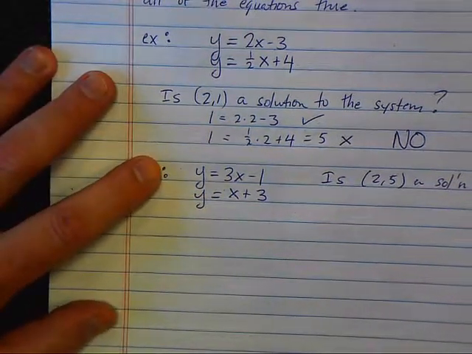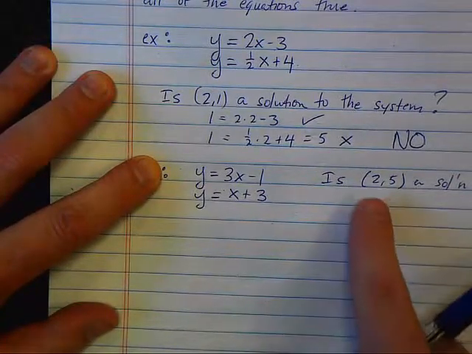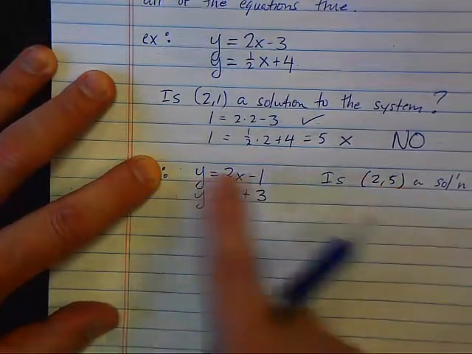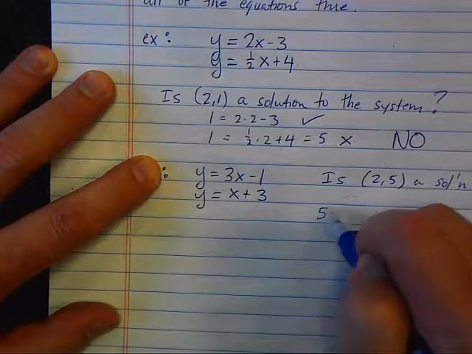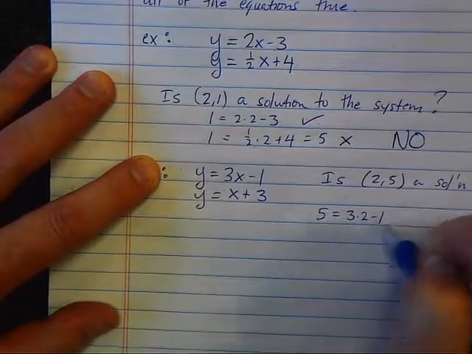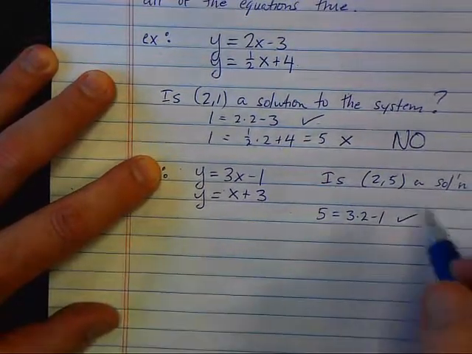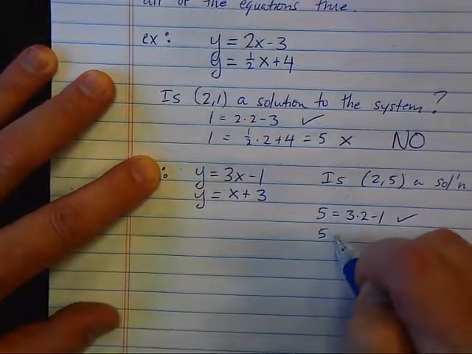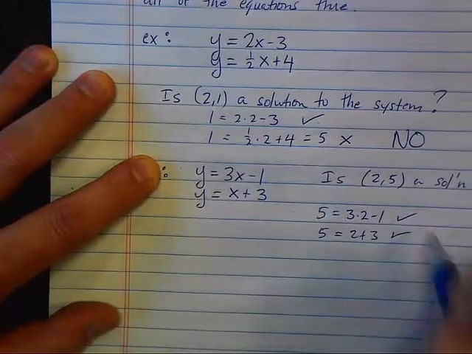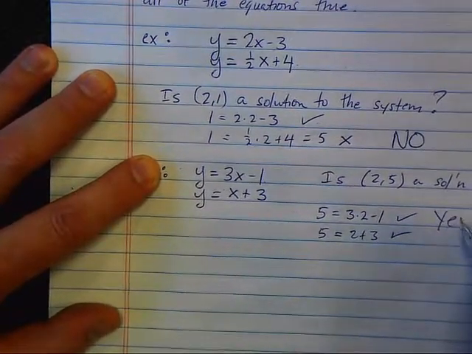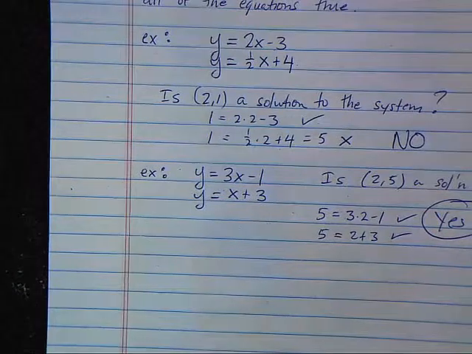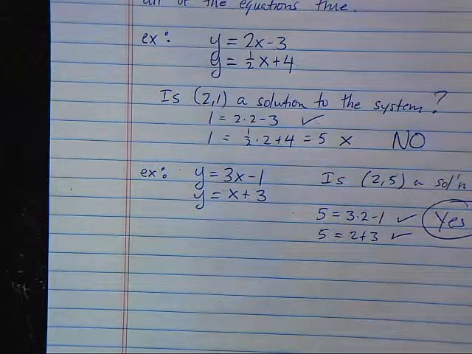Why is the answer yes? It works in both of them. If I take x equals 2 and y equals 5 and plug it into the first one, I get 5 equals 3 times 2 minus 1. That's correct. If I plug it into the second one, I get 5 equals 2 plus 3, and that's correct. So our answer for that one would be yes. That actually is a solution that works in both. Questions on that?